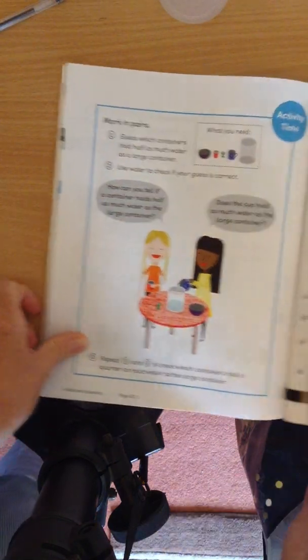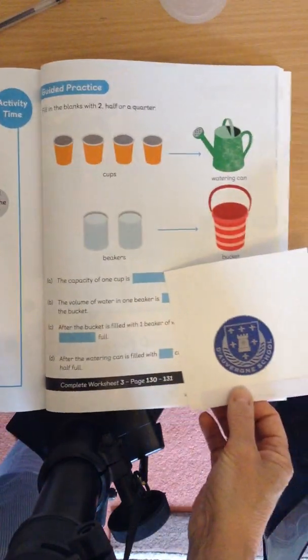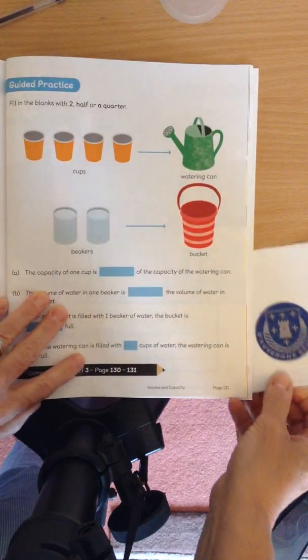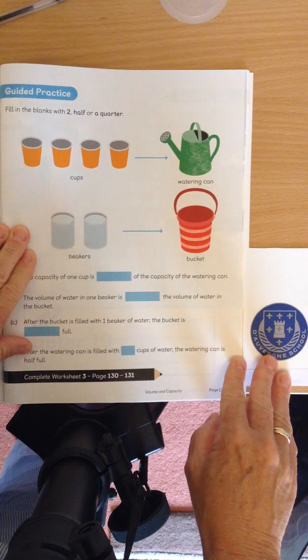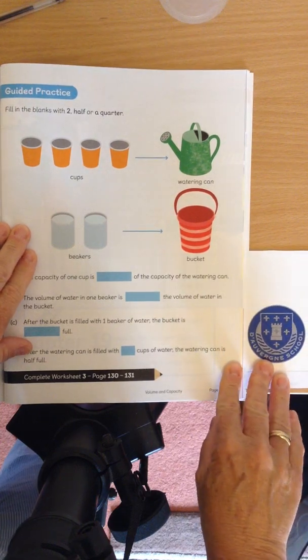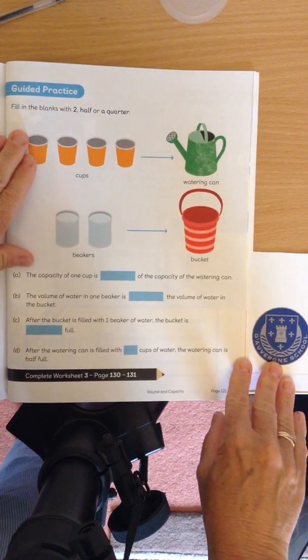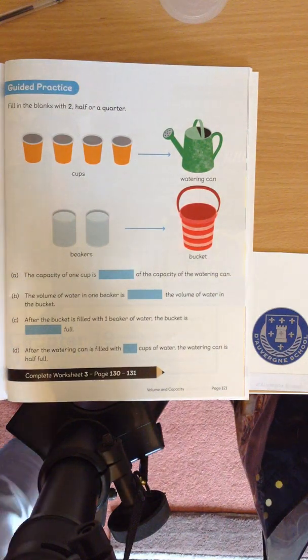Right, let's have a look at our guided practice. I hope you're enjoying this. It's quite tricky, but I think if you do lots of practice of pouring, perhaps if you have a bath at night, you might like to do some pouring with different containers. That might be a good time to do it as well.